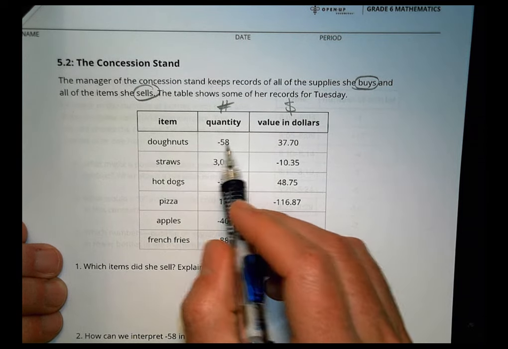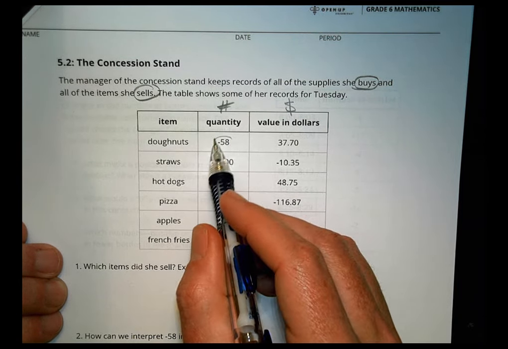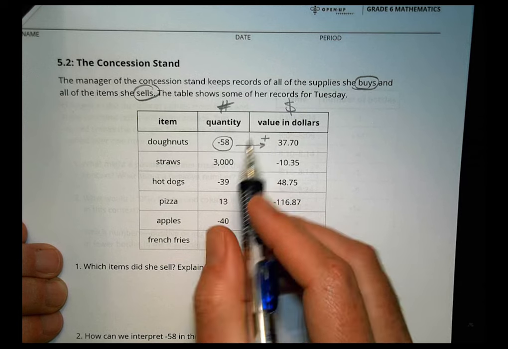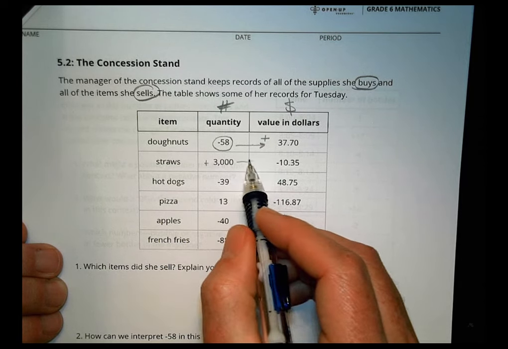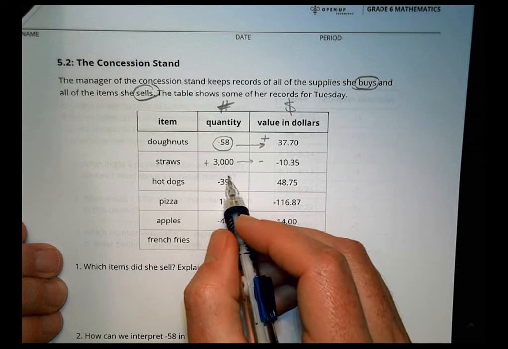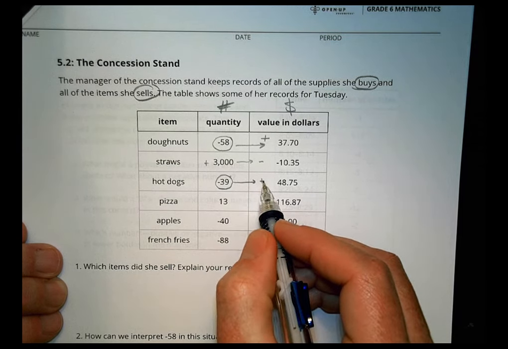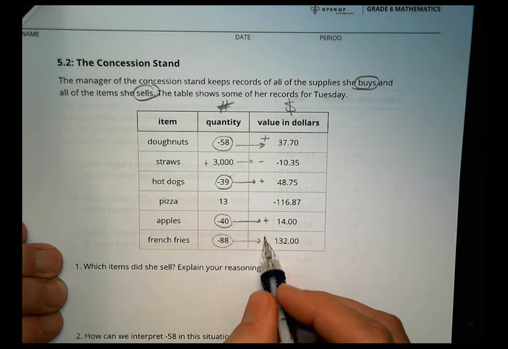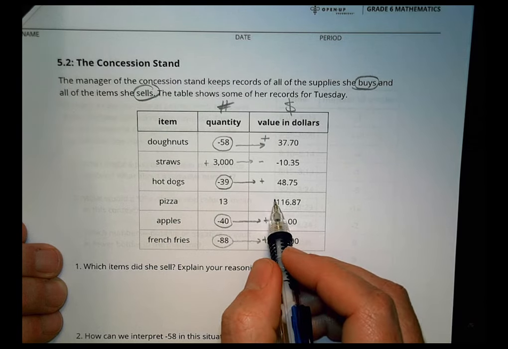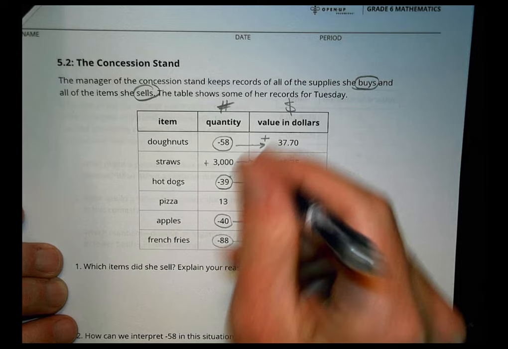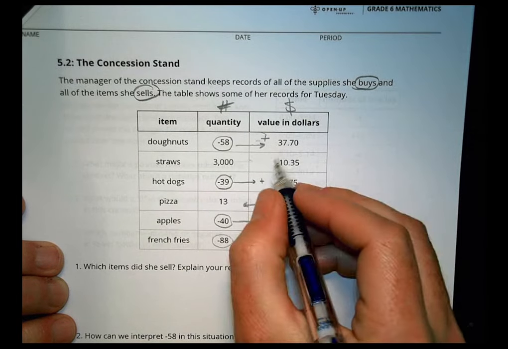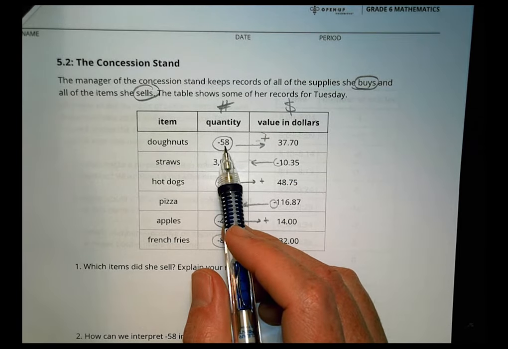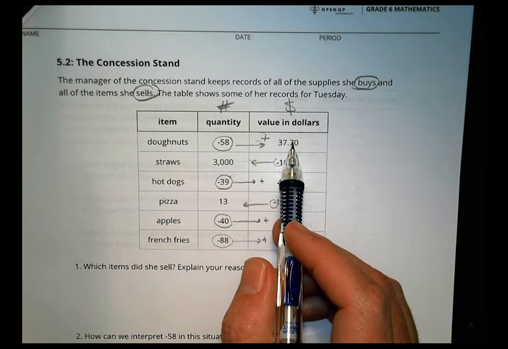So interesting. We have some that are negative here. So donuts is at negative 58, and the value here is positive. Okay. Straws are a positive, but the value there is negative. Hot dogs is another negative one, but the value is positive. Apples were negative with a positive value in dollars. French fries were negative, positive there. So our ones that were a negative value are our pizza and our straws. Interesting, right? Okay. So some things, when you have minus 58 of them, gave you a positive value.